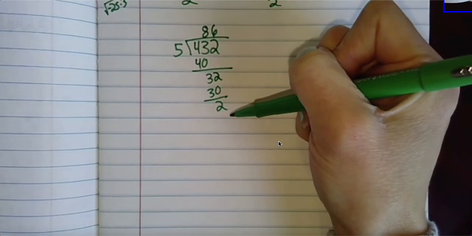So it's 86, and what's our remainder? 2. Do y'all remember that? Barely. Sometimes you did 86 and 2, there were different ways. We would write it like that. Yeah, that's how you write it: remainder 2. So today we're going to divide polynomials.